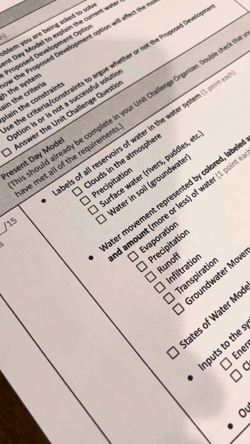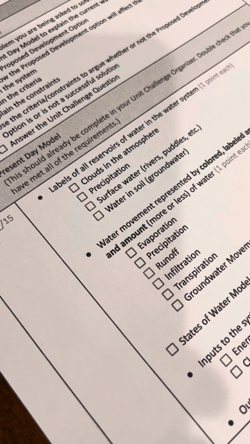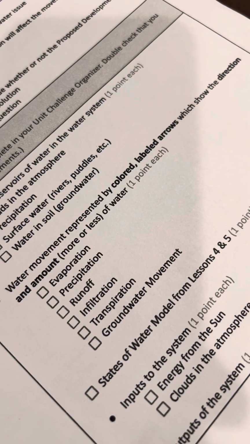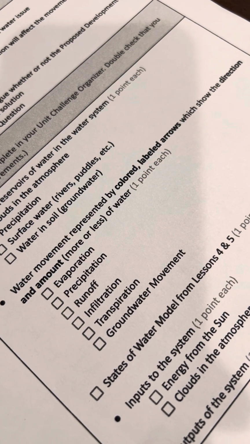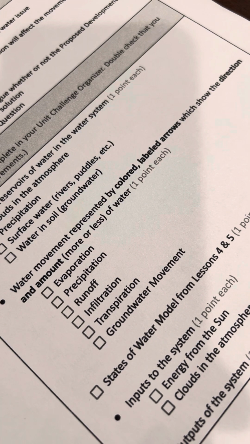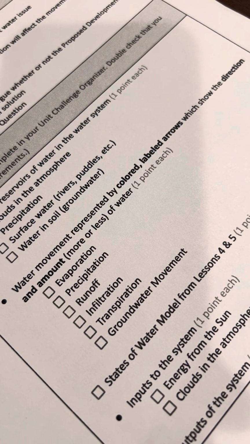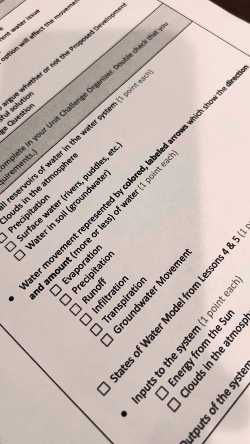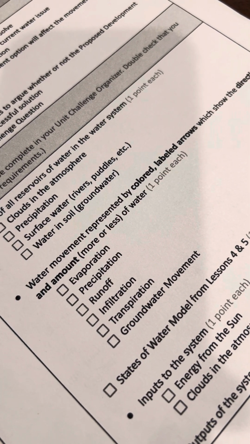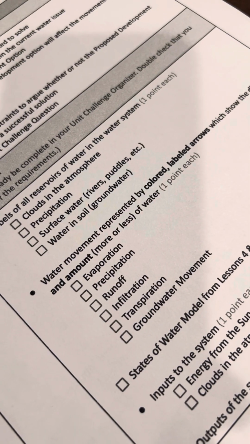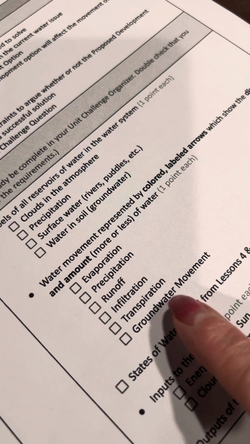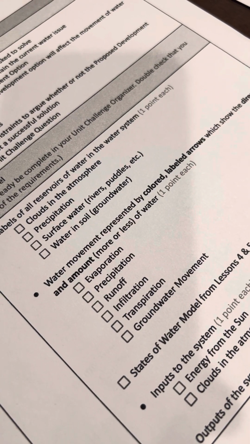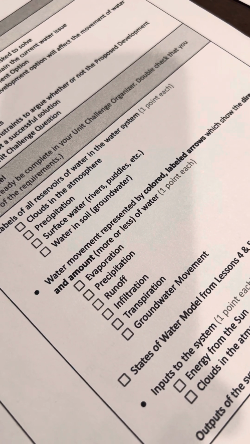Mm-hmm. And then water movement represented by colored labeled arrows, which show the direction and amount, more or less, of water. There's evaporation, runoff, precipitation, runoff, infiltration. So do you know what all of these words mean? Did you learn them in class? A couple of them, like we have them in notes for vocab.